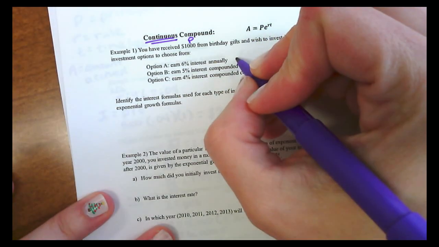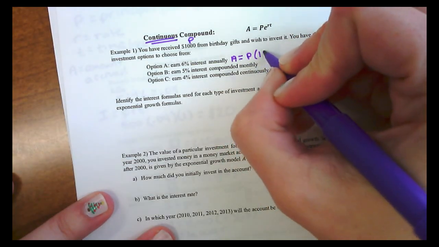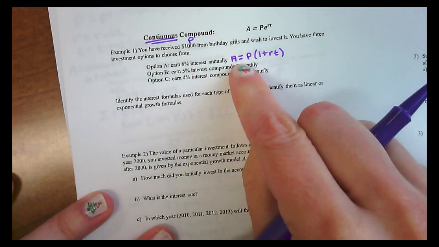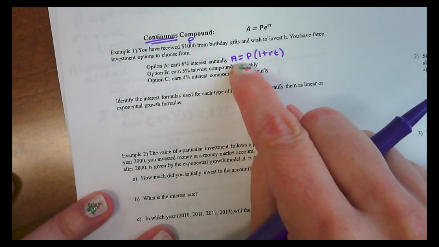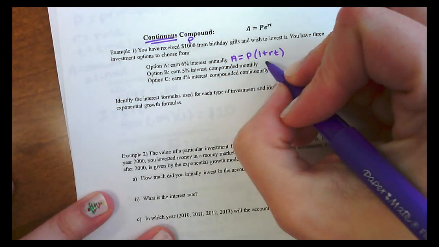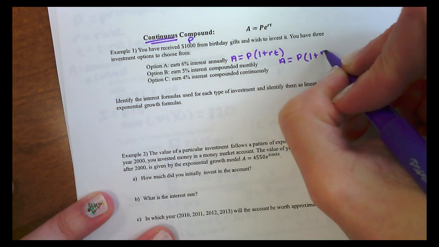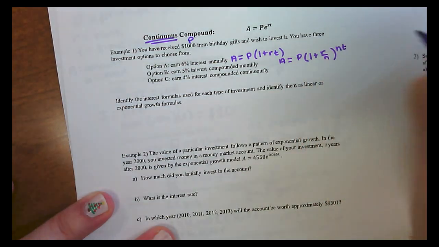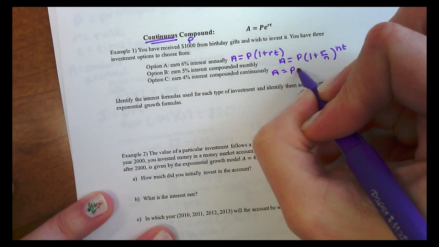So we want to think about our different formulas we learned. We learned our simple interest, which is going to be the first one. We learned our compounded, which is going to be this formula, and now we have a new formula for continuous.